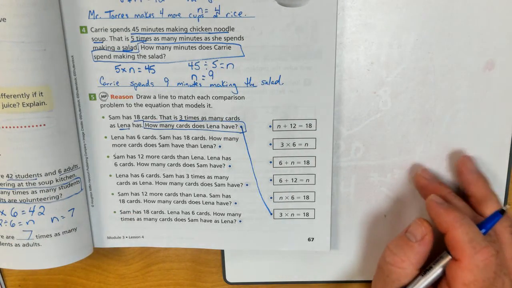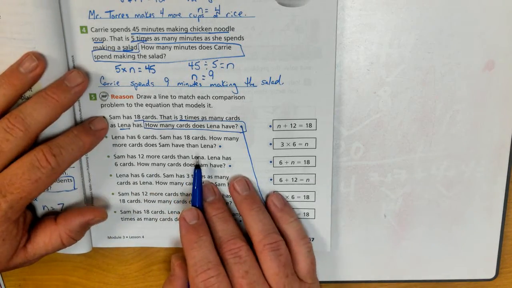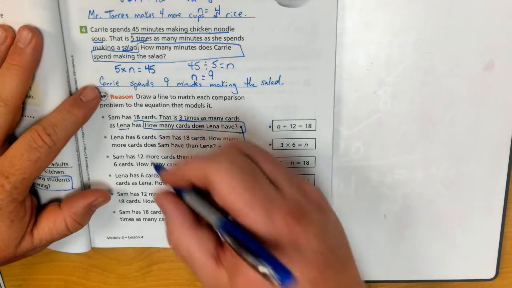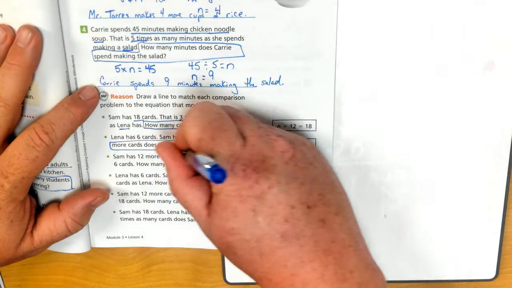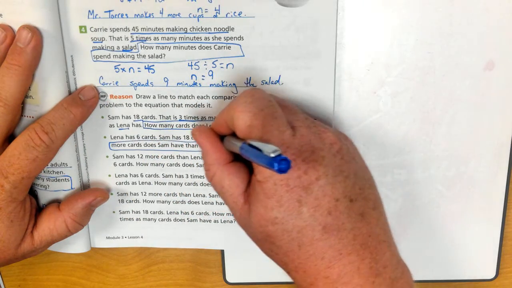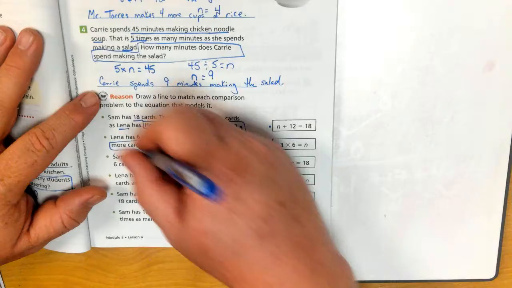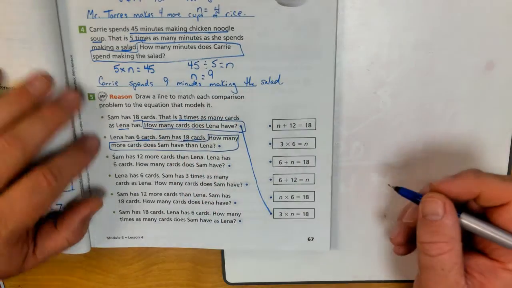Okay. The second one, Lena has 6 cards. Sam has 18 cards. How many more cards does Sam have than Lena? Okay. This time I'm trying to find how many more cards does Sam have than Lena. That sounds like an additive problem to me. All right. Lena has 6. Sam has 18. Okay.